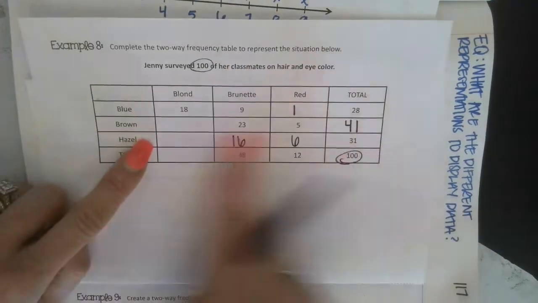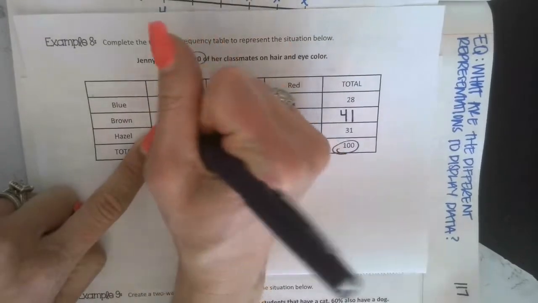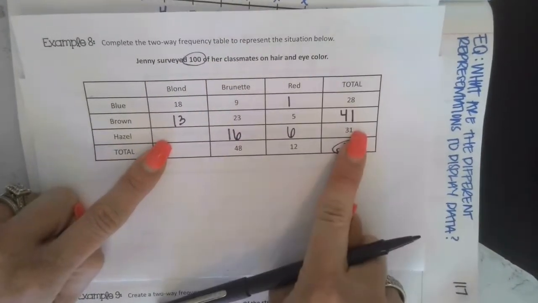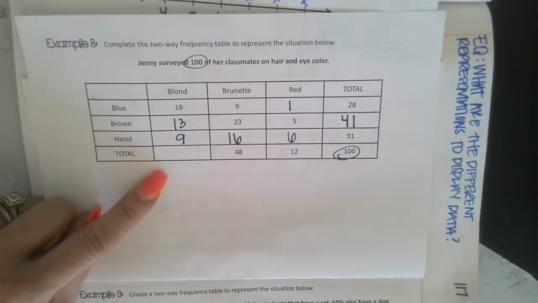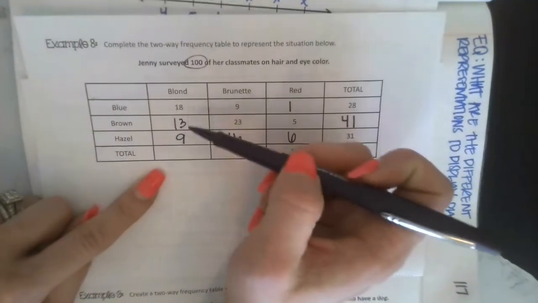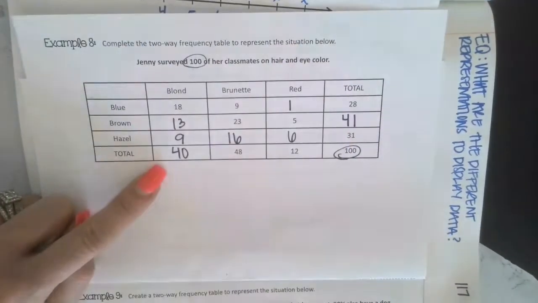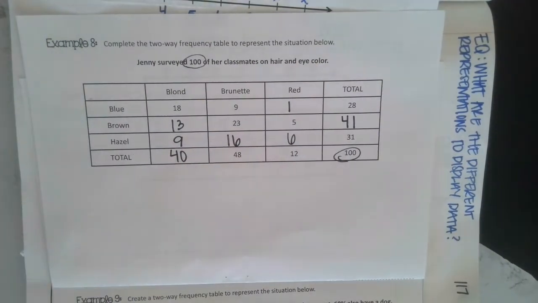And then we can go this way. So this number plus 23 plus 5 has to be 41. That's 13. This number plus 16 plus 6 has to be 31, which is 9. I could make you do the math, but I'm not going to. Okay, and then easy, 18, 13, and 9 make 40. So it's like I said, it's like filling in a puzzle.